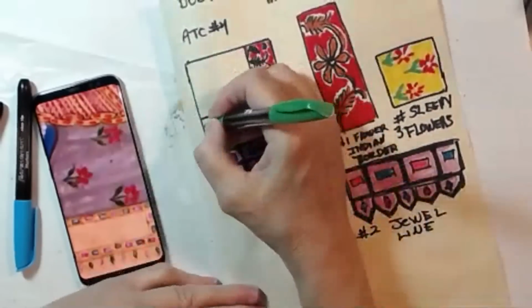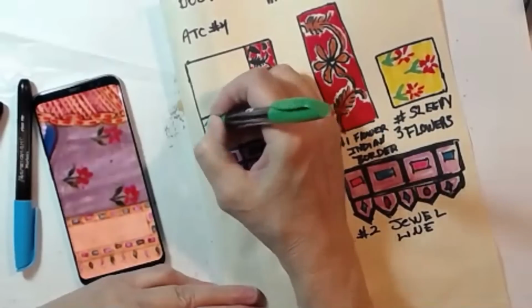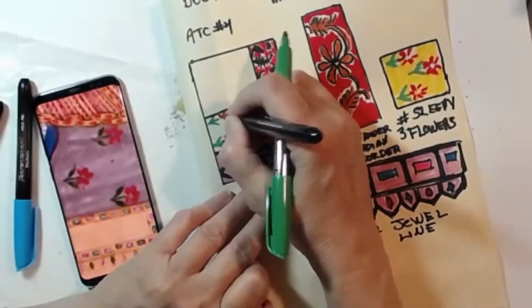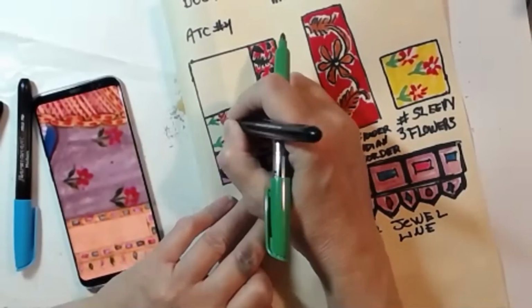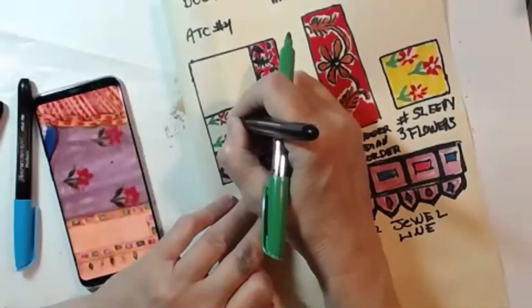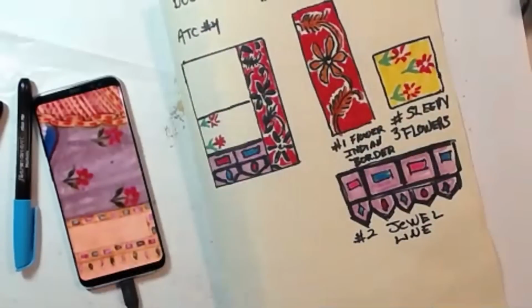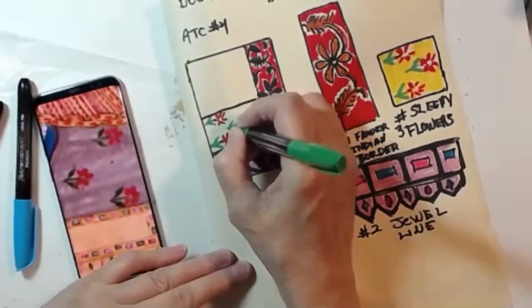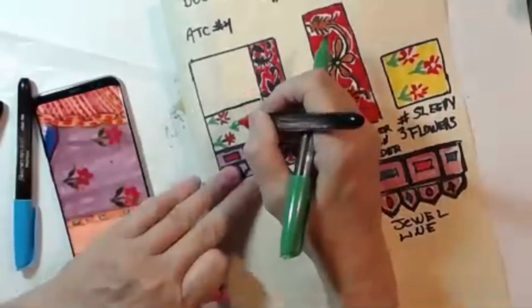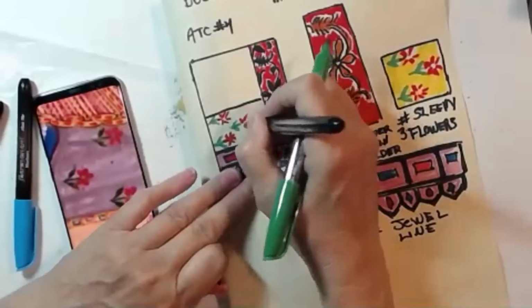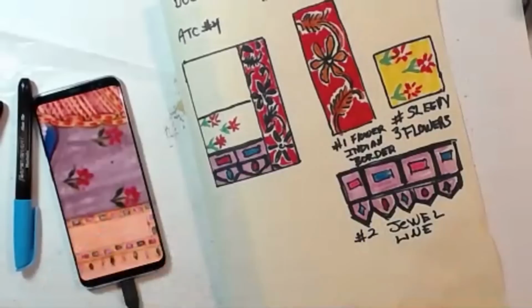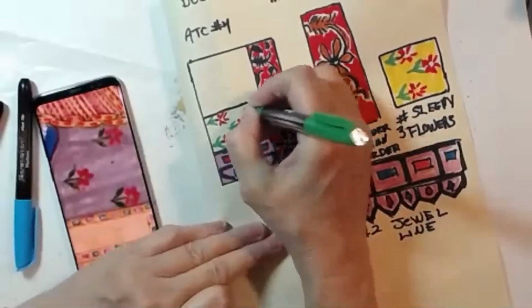And we'll get another one up here. Squeeze him in there. It depends on how much space you leave, too. I'm trying to get 5 of them on one ATC. And let's do one in here. I kind of like them. Sleepy flowers. One here.